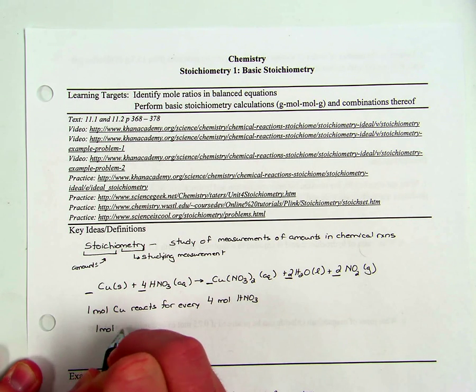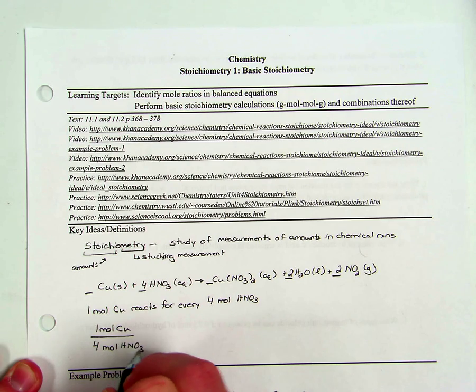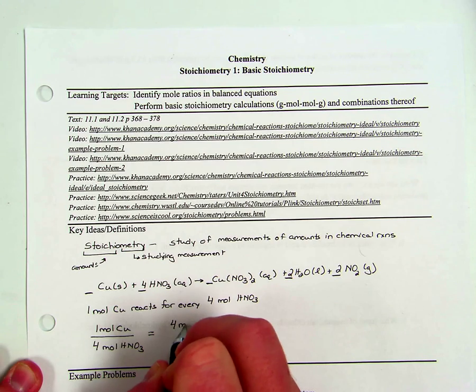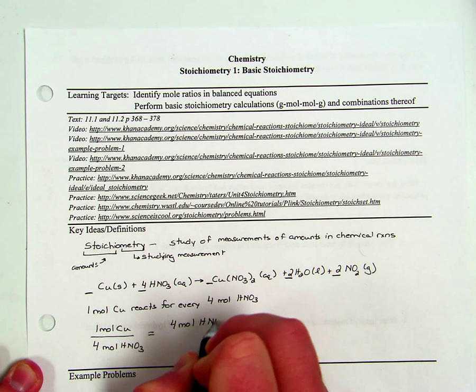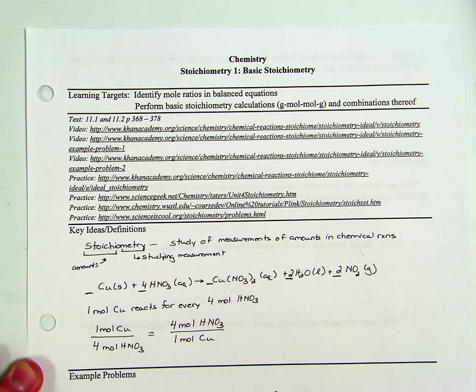We can use these as conversion factors. So remember, a conversion factor can be written with either of the values in the numerator because it's a fraction equal to 1. So I know that 1 mole of copper over 4 moles of nitric acid would be the same value as writing 4 moles of nitric acid over 1 mole of copper. That would be the same value. So I can use that as a conversion factor. This is the only new idea that we're going to see in this entire video. Everything else is just using what we've already learned in combination with this, and we'll be able to do these problems.